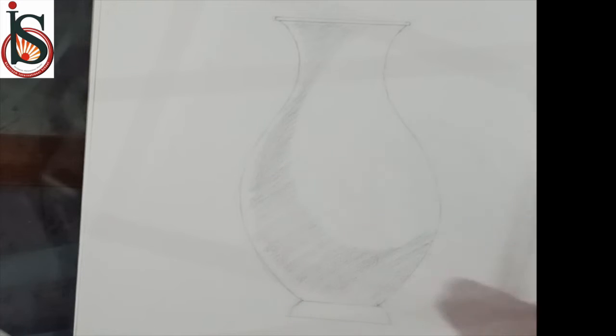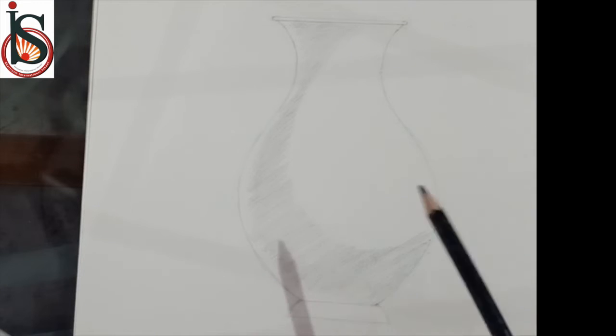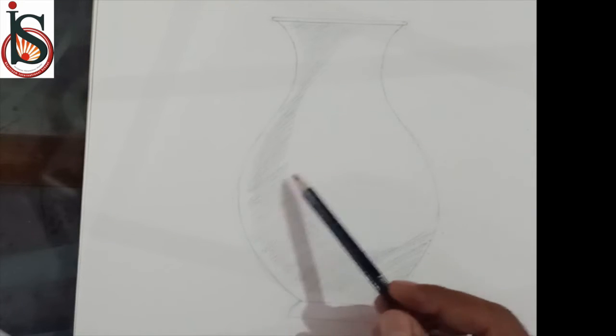So I have given the first tone, we can say the first strokes, then I will do a little dark shade.